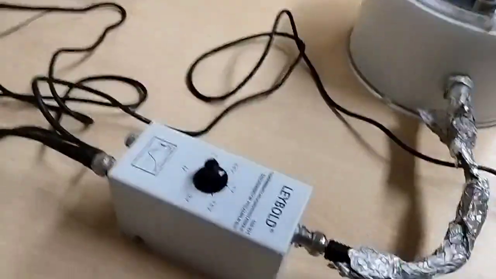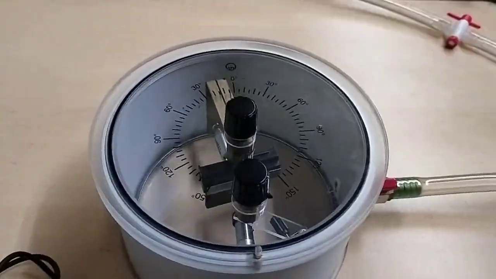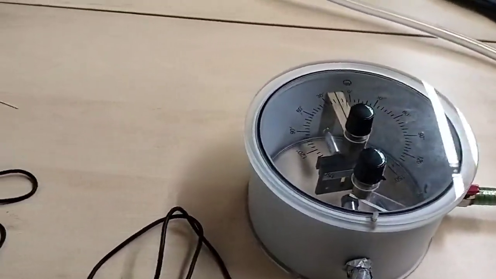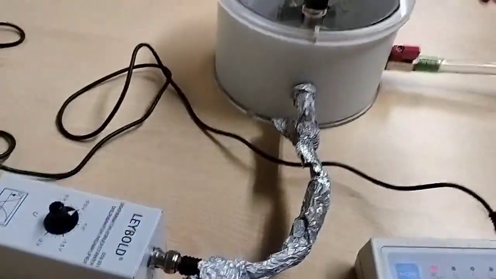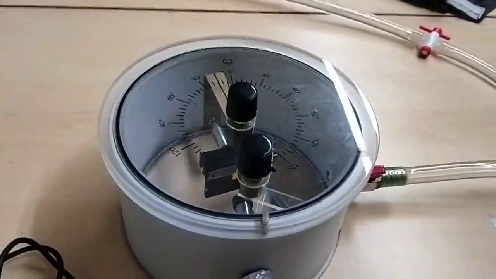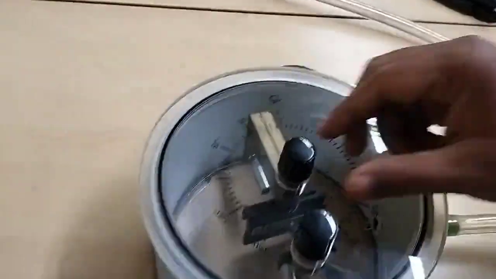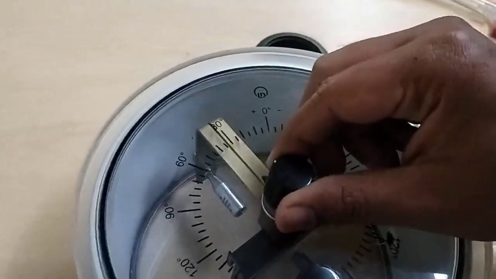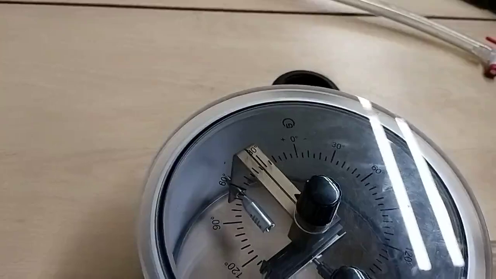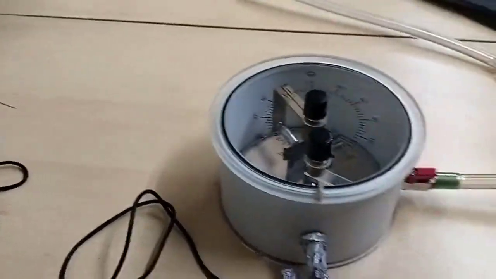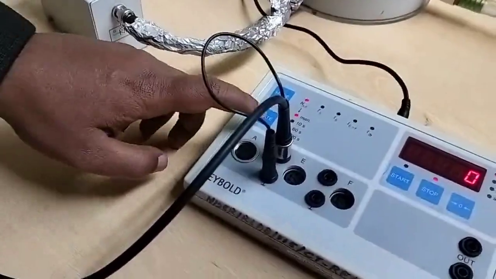Now before starting the experiment, first we have to set the discriminator level. In the scattering chamber, you rotate the swivel arm to a large scattering angle, let's say 30 degree. At this angle, very few alpha particles reach the detector. Then we set the time to 10 seconds by pressing the gate.